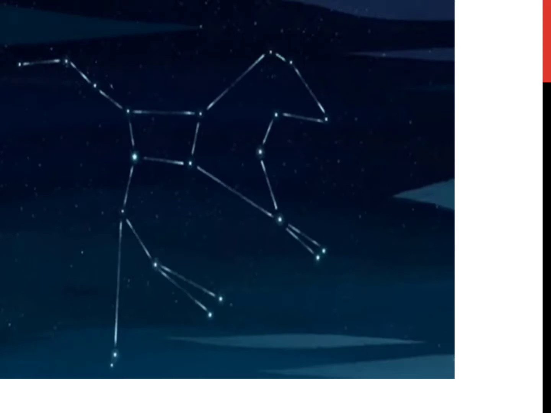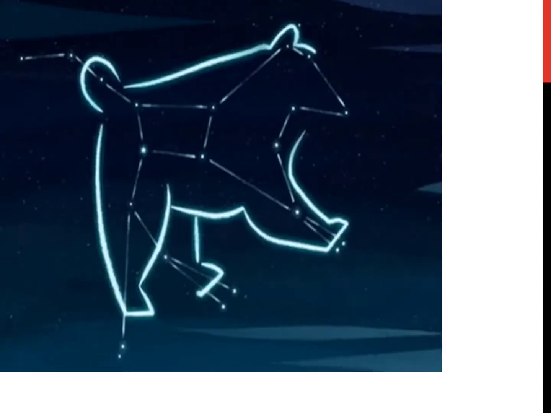Just like the connect the dot activity, constellations are also of the same idea. When you look up the clear night sky, you will see many stars of different groups, forming different shapes and appearances. You will be able to form a picture out of the stars' different patterns, just like this. And this. That is how we describe a constellation.